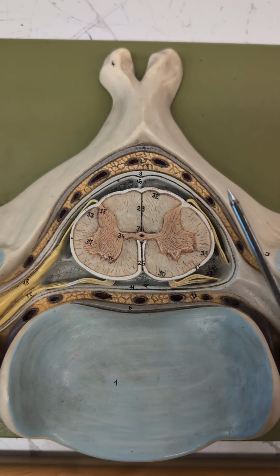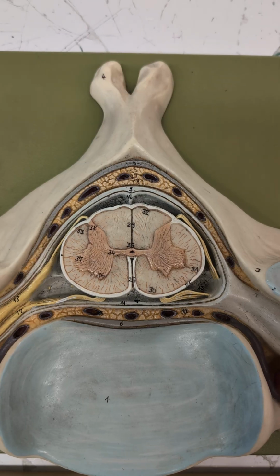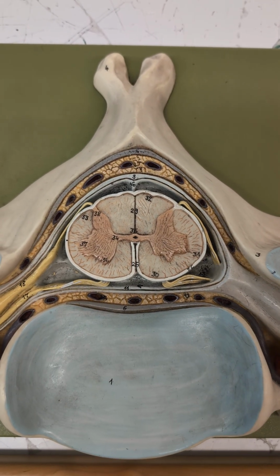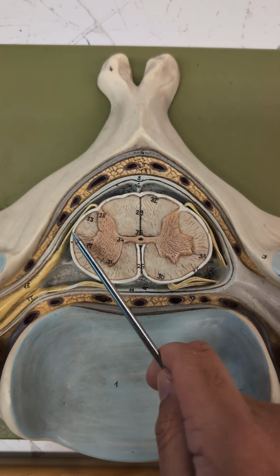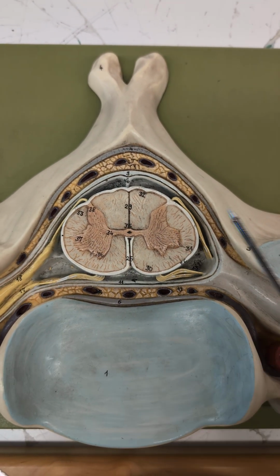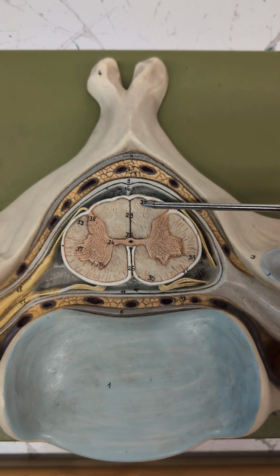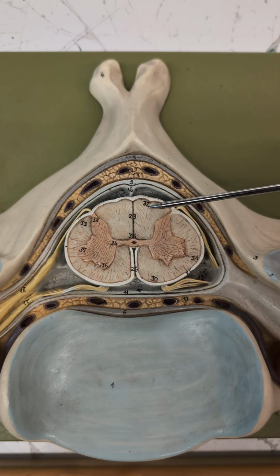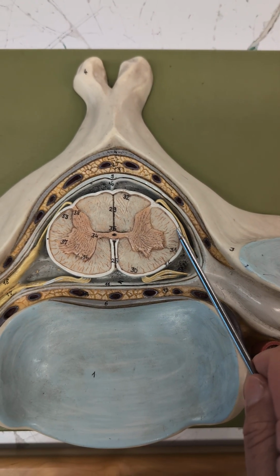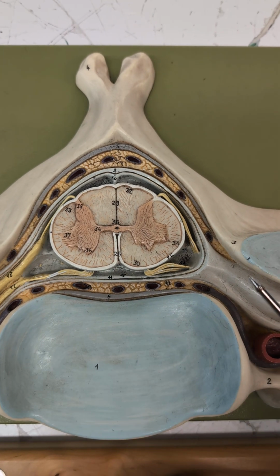Since we know this way is posterior, and another word for posterior is dorsal, then we can name different parts of this spinal cord. The white matter, those are columns. The gray matter, those are horns. So these white columns, these are posterior white columns. You can also call them dorsal white columns. Posterior white columns, lateral white columns, and anterior white columns.